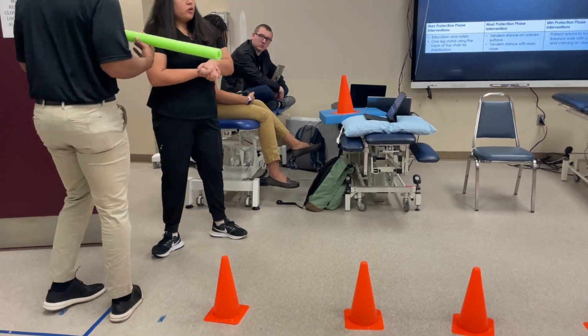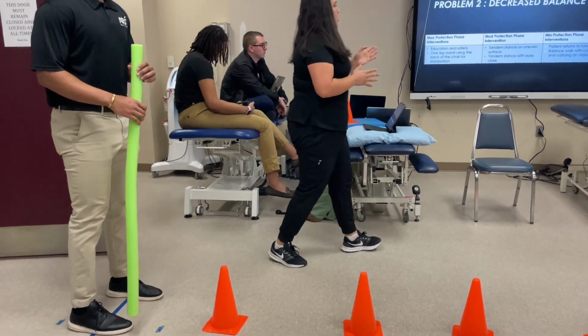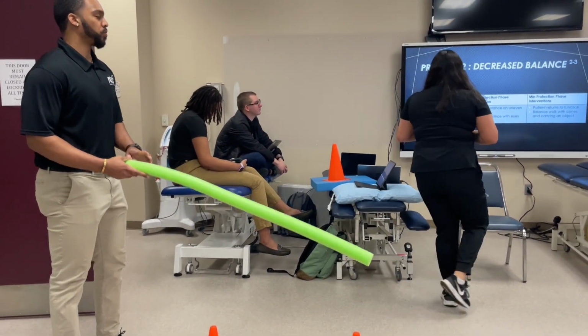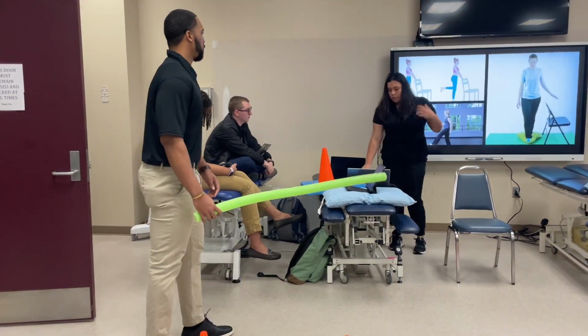And that will be the third exercise for the mid protection phase. Pictures.